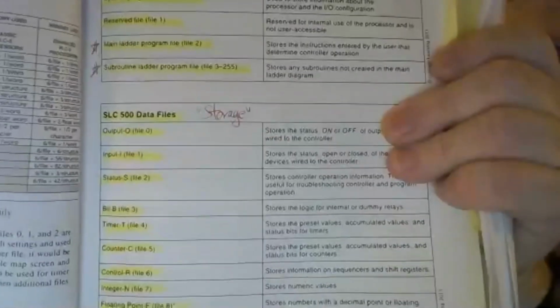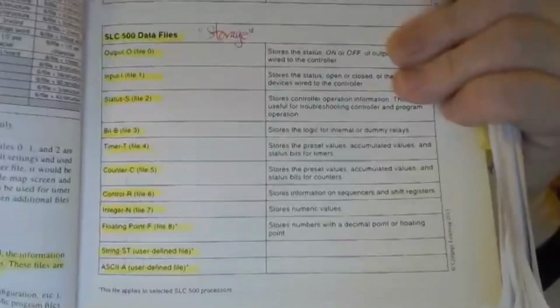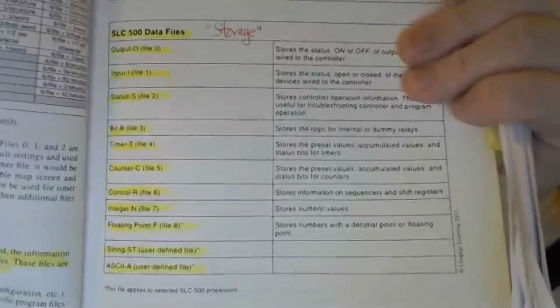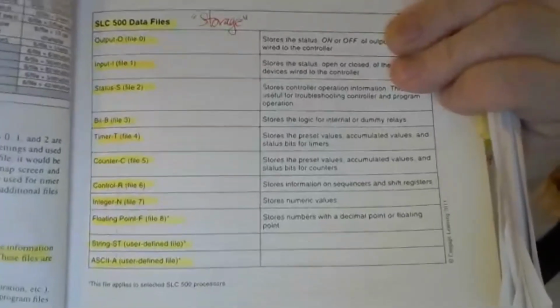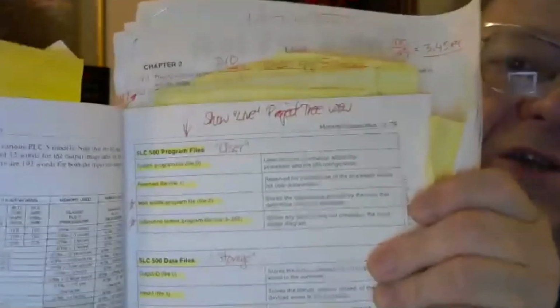Output file 0, input file 1, status file 2, bit file 3, timer file 4. You see all those? Counter file 5, integer N7, floating point 8. Now, all of that stuff is in there. This is in your storage memory. So all that stuff is on page 79.